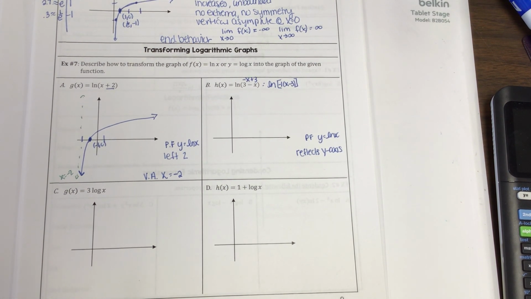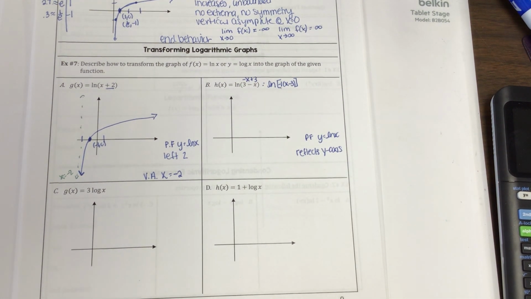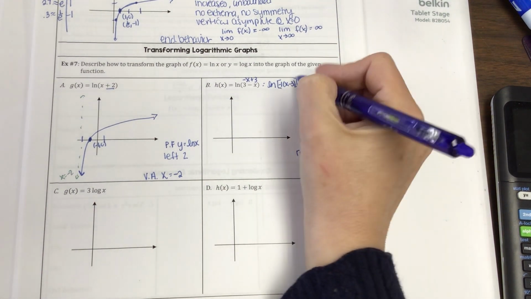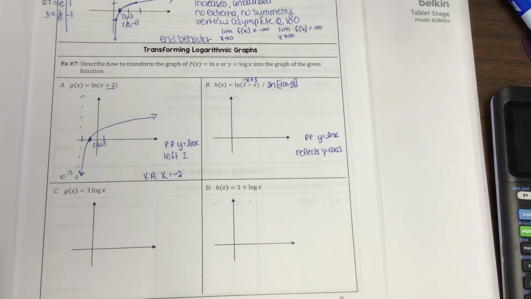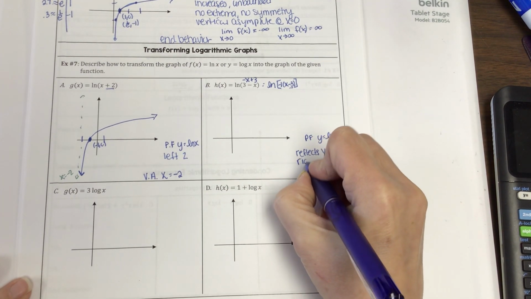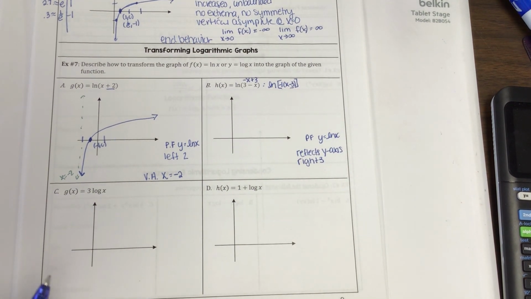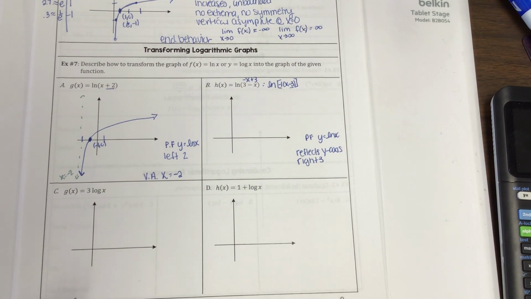Does that make sense? So that's the one that I know that if it's a negative on the outside because of x squared, I know it flips it down. If it's inside, then I know it's going to reflect the other way. Does that make sense? Okay, so here the minus 3, what's going to happen there? Right 3. So it reflects the y-axis and moves right 3 units.